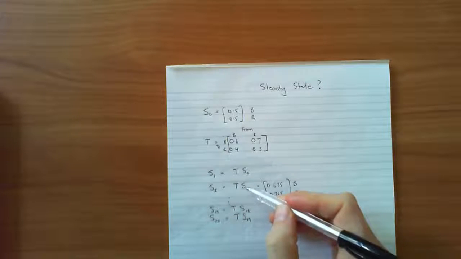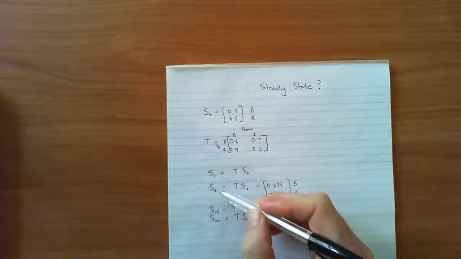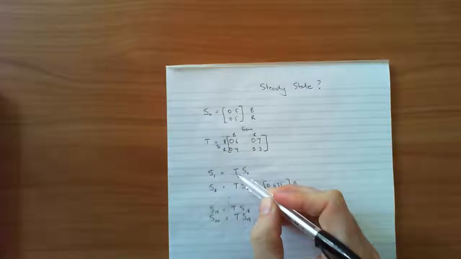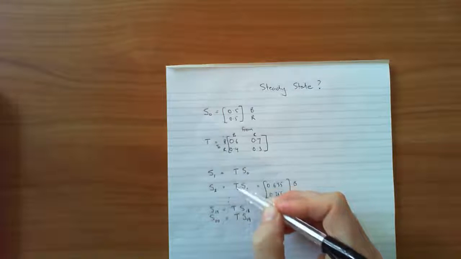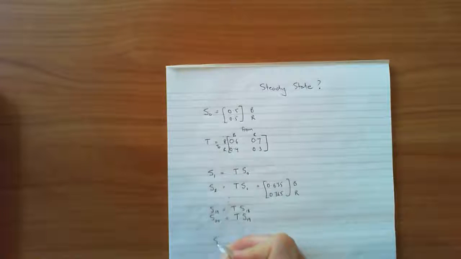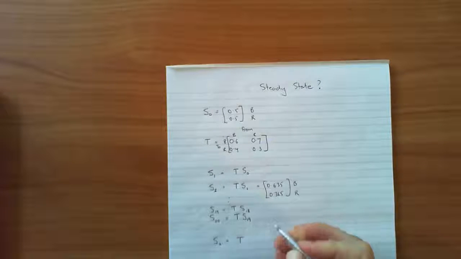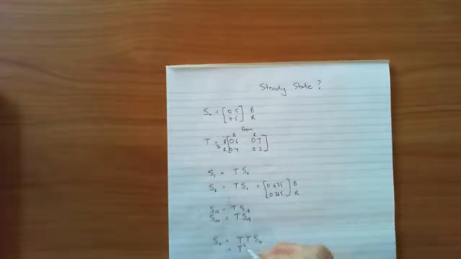Really what's happened here is to go from S0 to S2, the transition matrix has had to operate once here and then again here. So the transition matrix has had to be applied twice to go from S0, what we started with, through to S2. So let's have a look at an alternate way. We could go S2 is equal to the transition matrix operating twice, means effectively you're going transition matrix times transition matrix times S0, which in matrix terminology we would write T squared times S0.